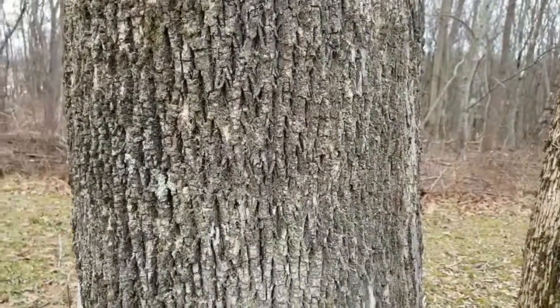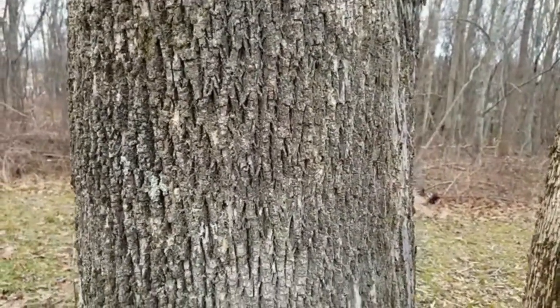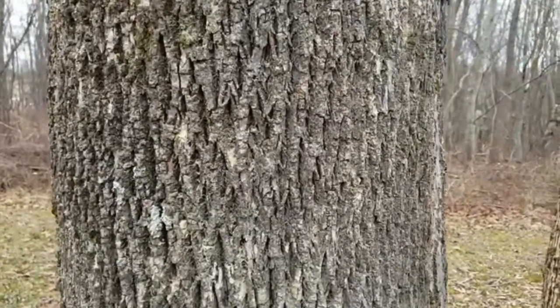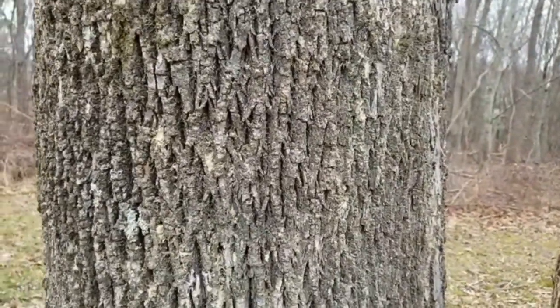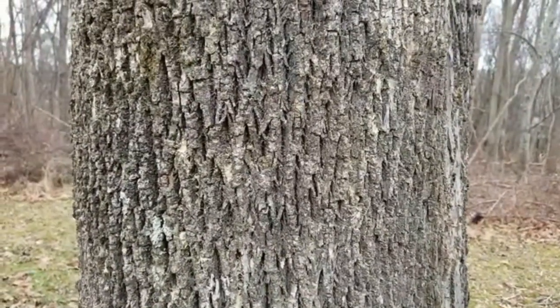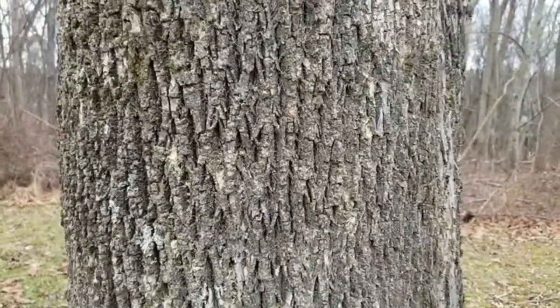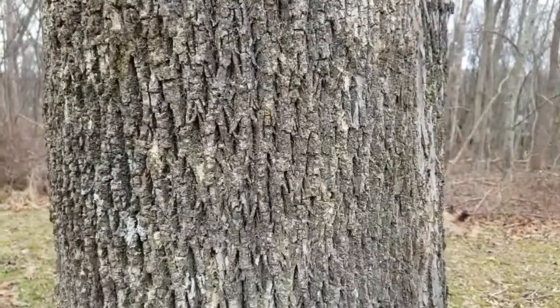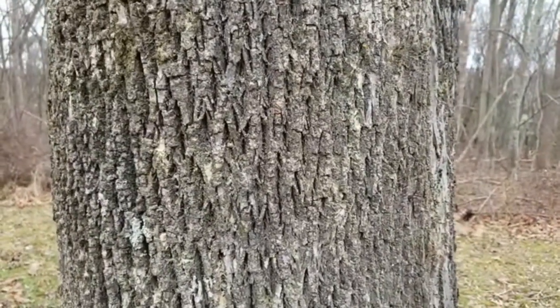Now you can tell what an ash looks like even in the winter, which we are in the winter, just by looking at the bark. And the ash trees have a texture, a specific texture that you can recognize.